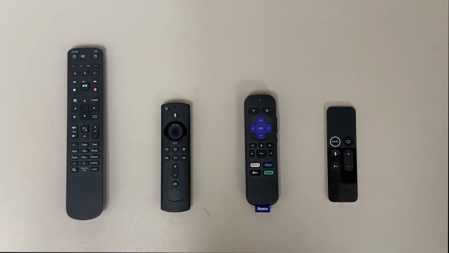We also have the Fire Stick remote. There are a couple different flavors of that remote, but generally it looks exactly like that. Same with Roku. This is the Roku remote. Our app is available on that store, as well as the Apple TV remote, which is the older version. They have a newer version, which is very similar to that. Most of the functions are the same.